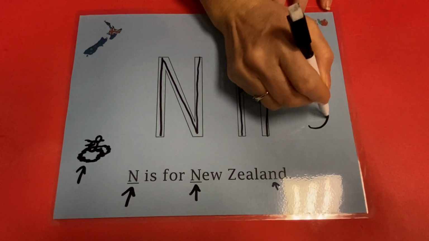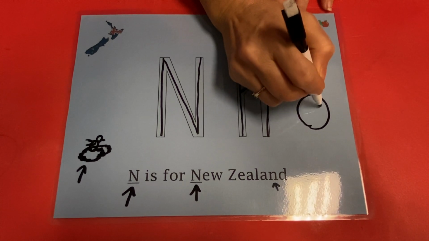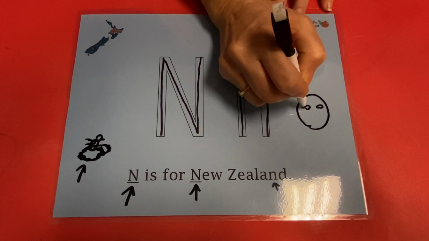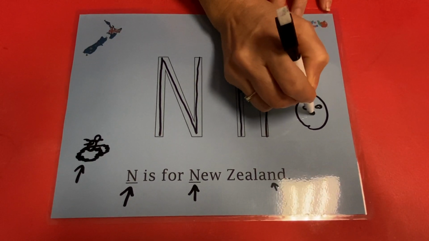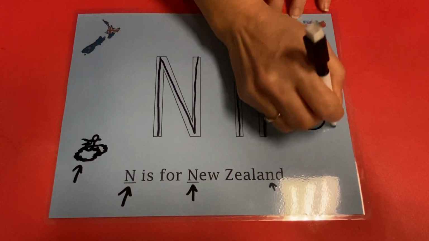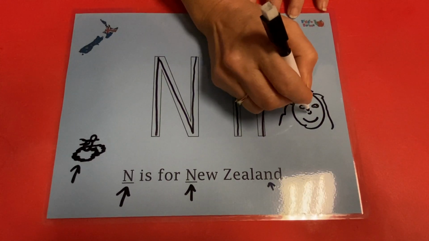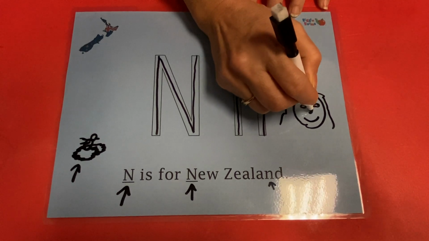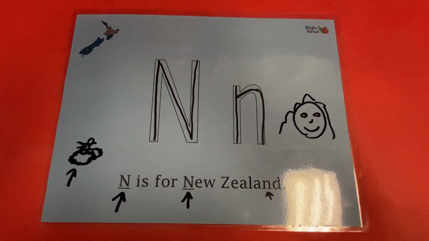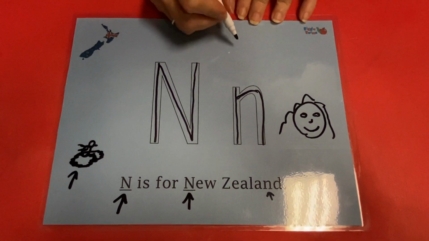All right. How about boop, boop, boop. Let's give it some hair. What is that right there? That's a nose. Yep. There it is. That's a nose.